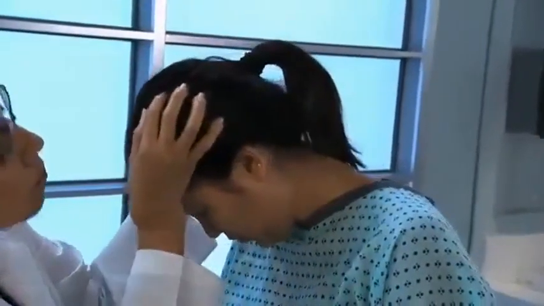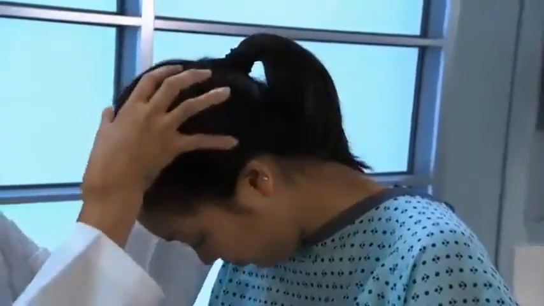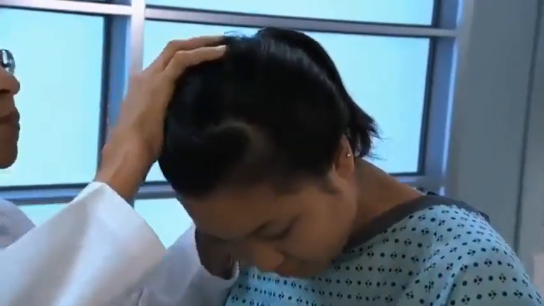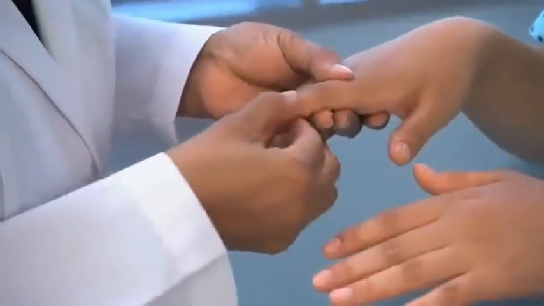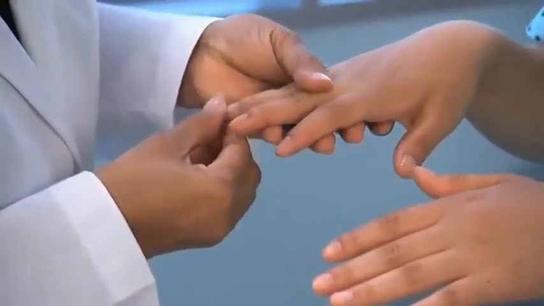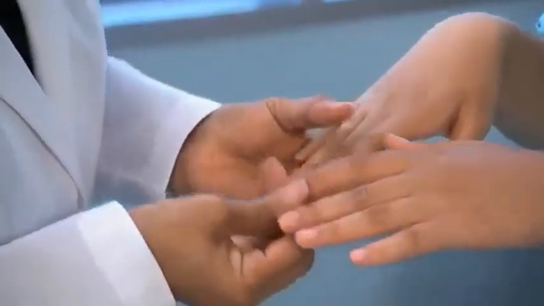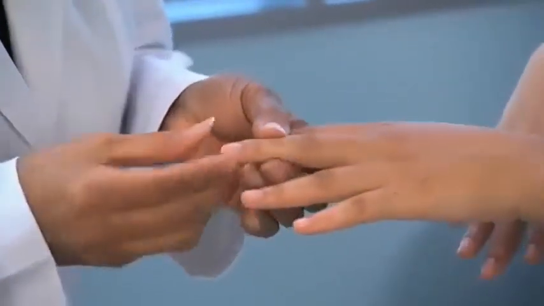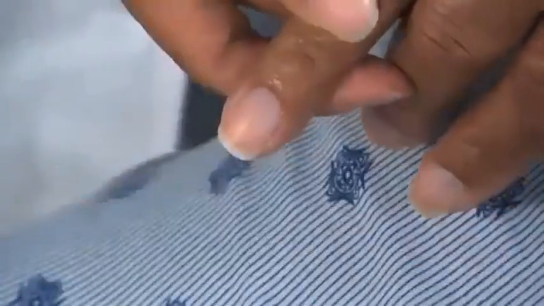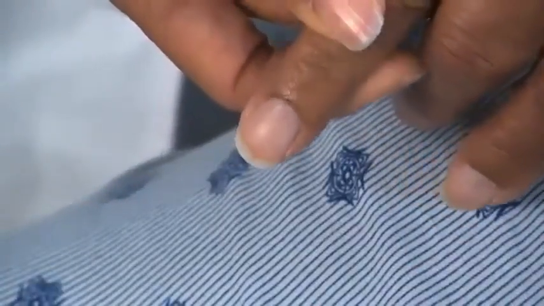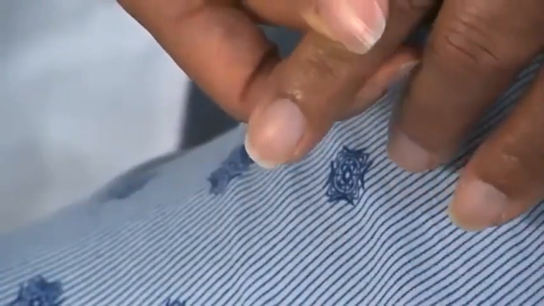Inspect and palpate the hair. Note its quantity, distribution, and texture. Inspect and palpate the patient's fingernails and toenails, noting their color and shape. Look for any lesions, clubbing, or cyanosis. Longitudinal bands of pigment may be seen in the nails of healthy people who have darker skin.